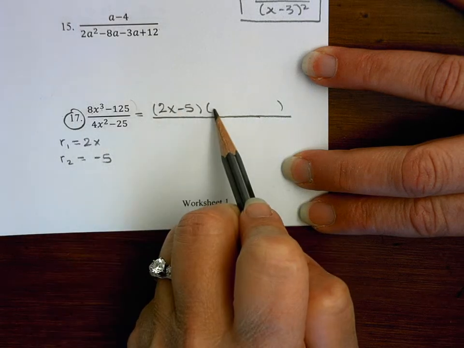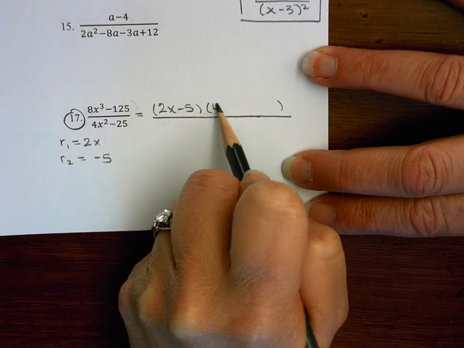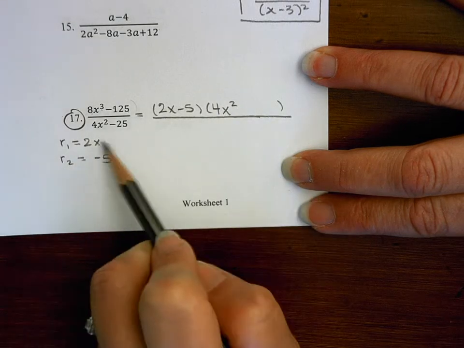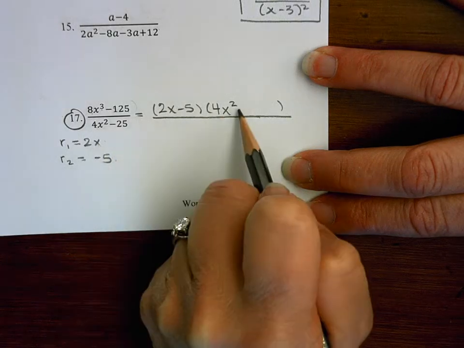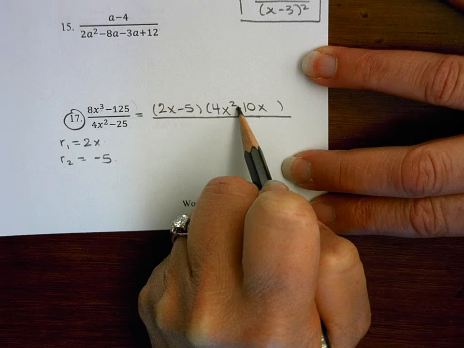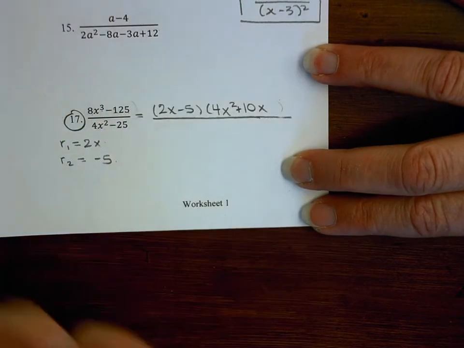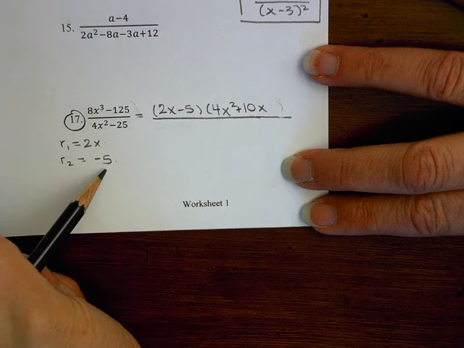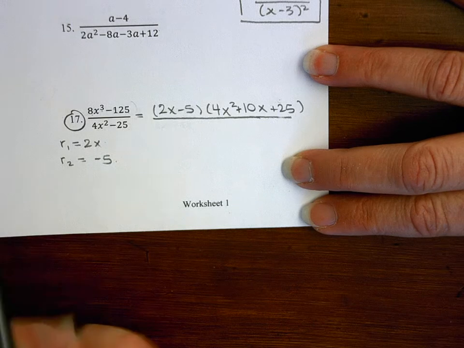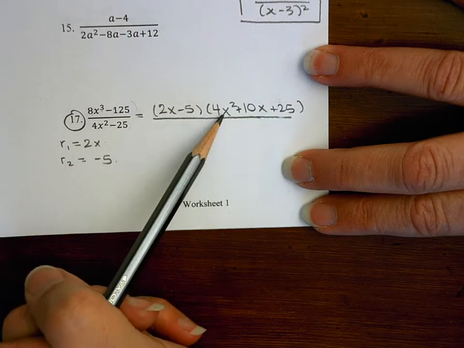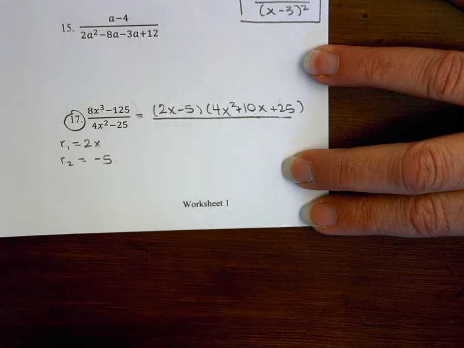And then I want to square the first root, so here's my first root, so 2x times 2x. And then I want to multiply the two roots together, so 2x times negative 5 is negative 10x, but I always want to do the opposite on that, right, just to get my middle terms to cancel. And then my last one is I want to square the second root, so negative 5 times negative 5 would be positive 25. So again, your roots go here, and then you square, multiply, square, but remember on that multiply you always want to do the opposite.